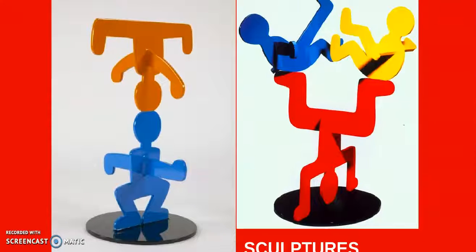Keith Haring also made some sculptures. Sculptures are art that stands up. When he made sculptures, they were often made of plastic and they did not have that thick black line around the outside.